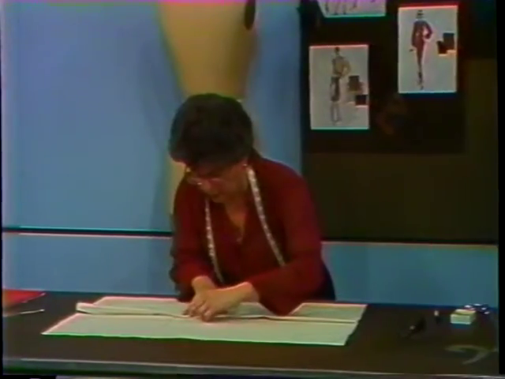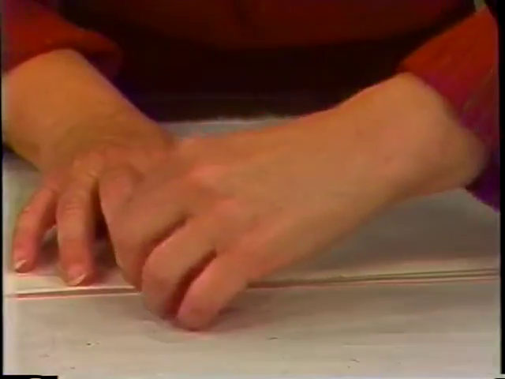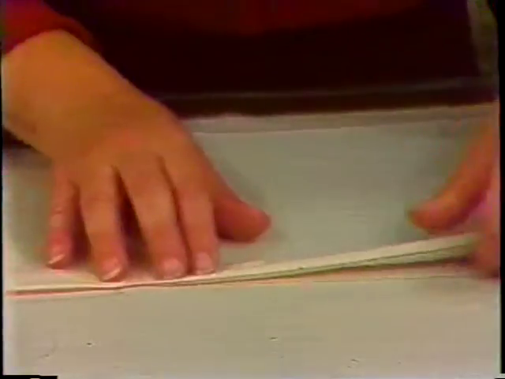When pinning along straight, like the lower portion of the skirt is, you may pin at wider intervals.